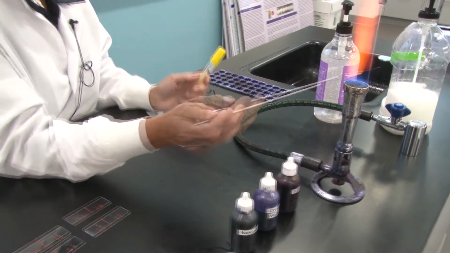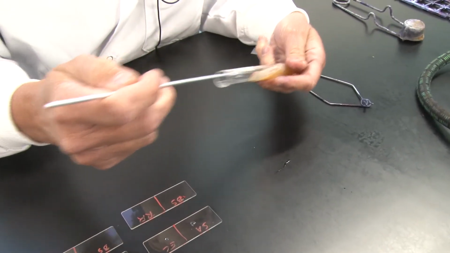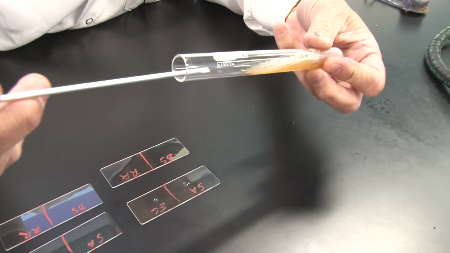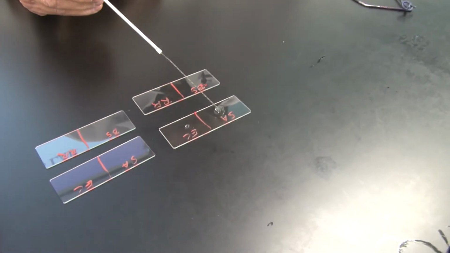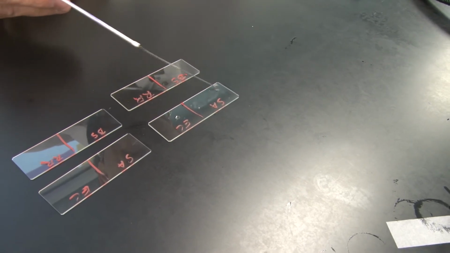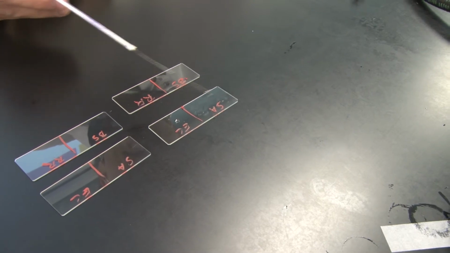Flame my loop to sterilize it, go into my stock culture, cool it down, and grab some bacteria. Now, this is a tricky bit for students when they first learn to make smears, because if you grab too much, you are going to make such a dense smear that we will be unable to resolve individual cells. So the key to making a good bacterial smear is, first of all, don't grab big chunks of bacteria. And secondly, when you add it to the loop full of water, spread it out over the entire area of the slide, at least where there is no label.